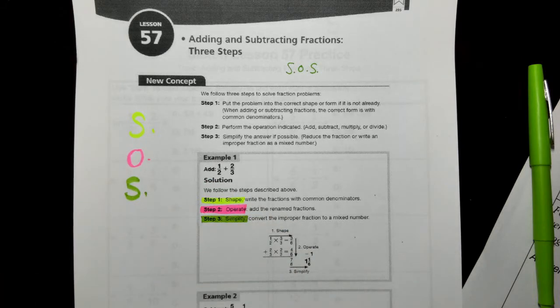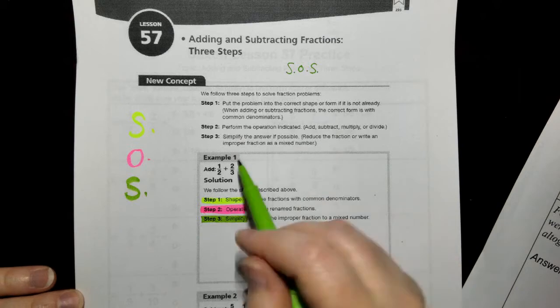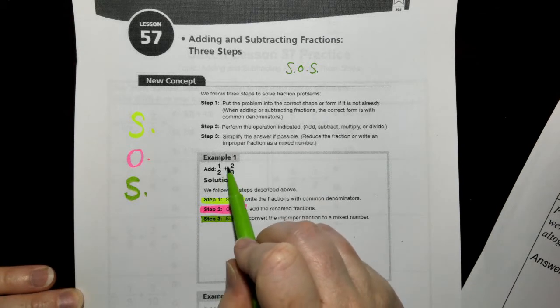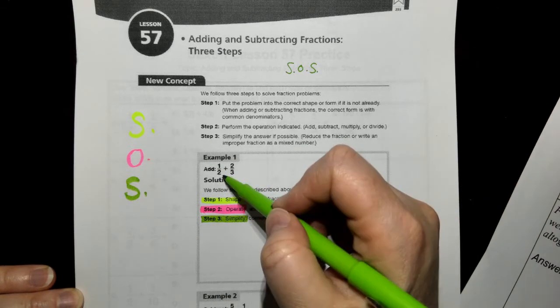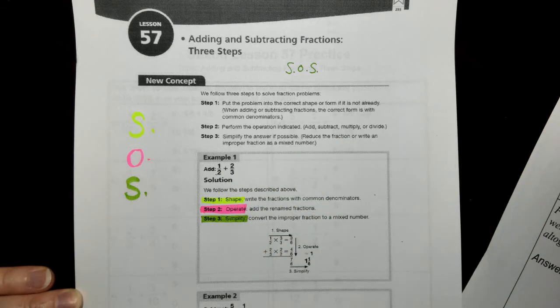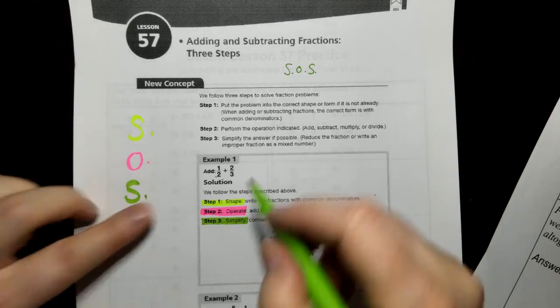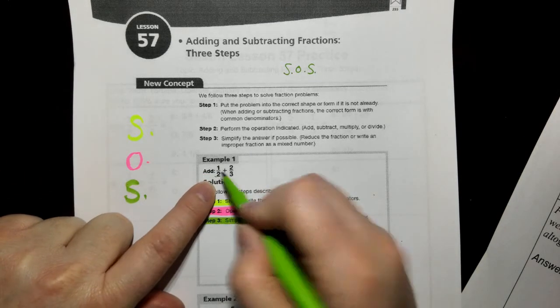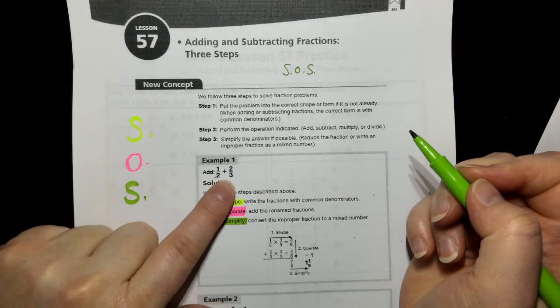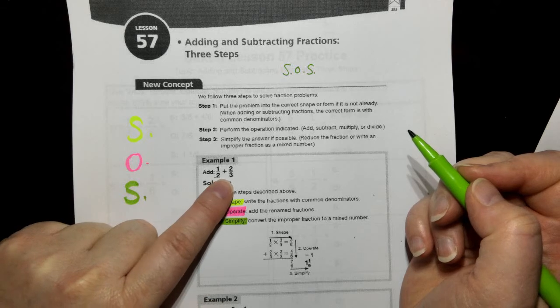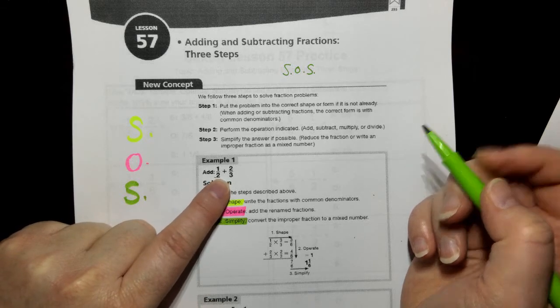That first step of shaping is where you look at your original numbers, 1/2 plus 2/3 in this case, and realize, wait a minute, 2 and 3. I can't add those fractions. They don't have a common denominator. Oh my goodness, whatever should I do? So the first step is to shape it. Write it with that common denominator. What's my common denominator? If you've already got it, awesome. If you're still racking your brain, what's my common denominator?